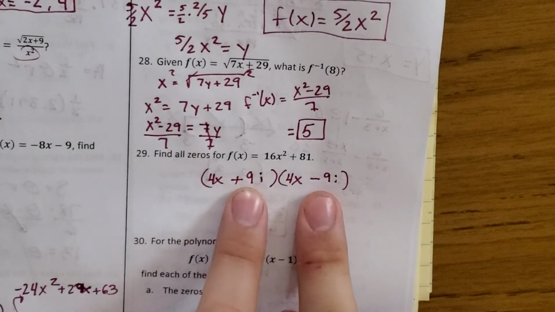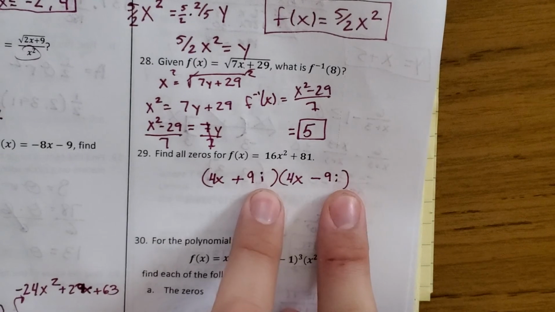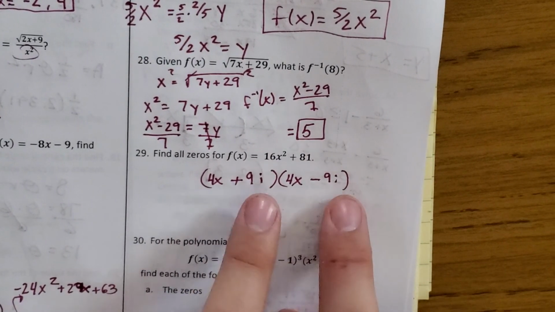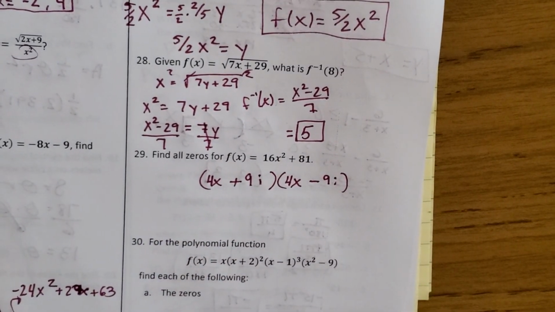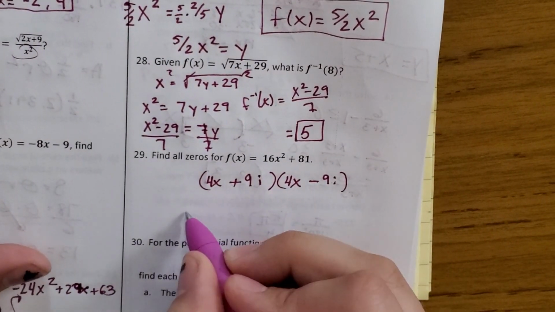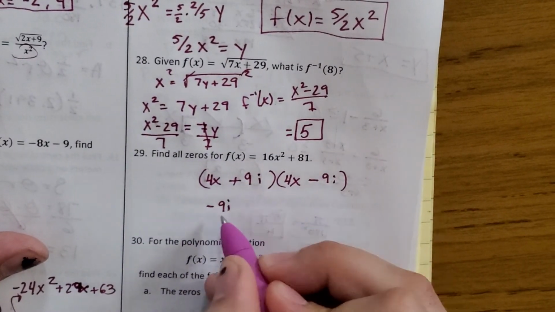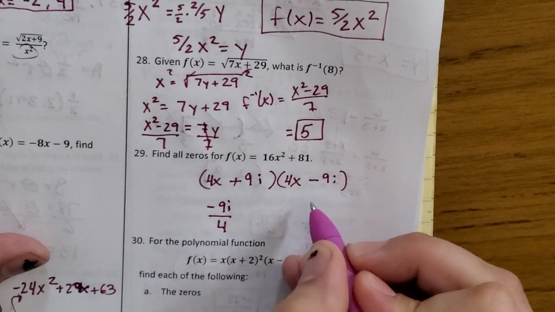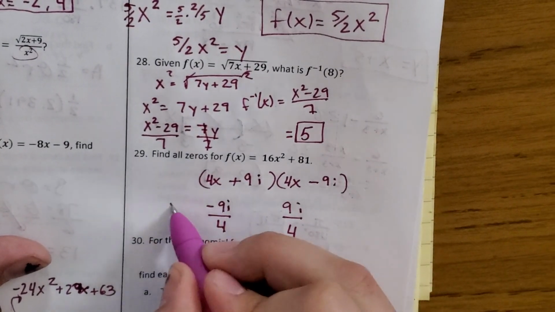Remember, the reason this works is 9 times negative 9 is negative 81. I times i is i squared, which is negative 1. So that's negative 81 and negative 1. Negative 81 times negative 1 is positive 81. So I can see that my zeros are going to be negative 9i divided by 4 and positive 9i divided by 4.